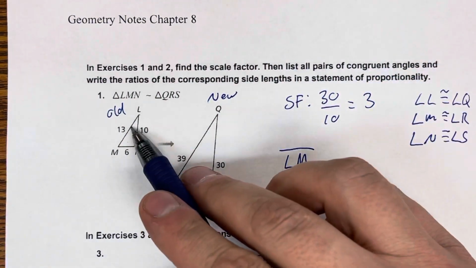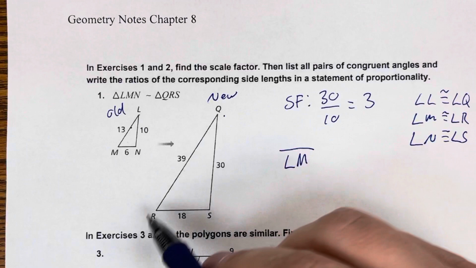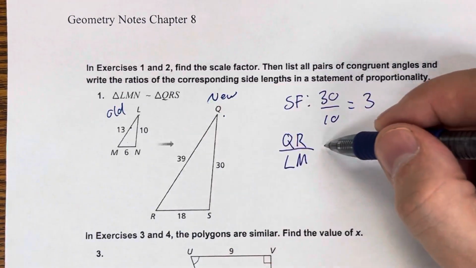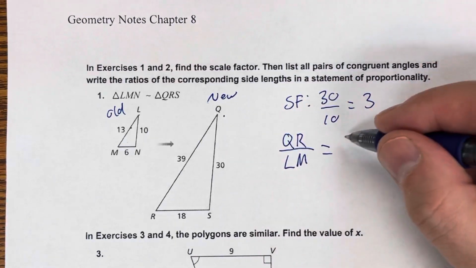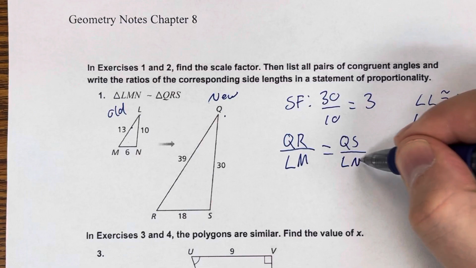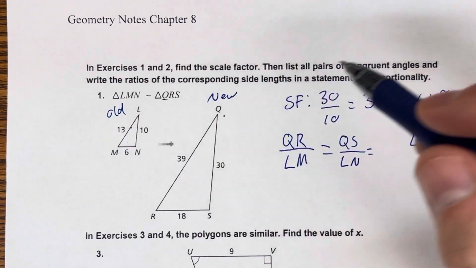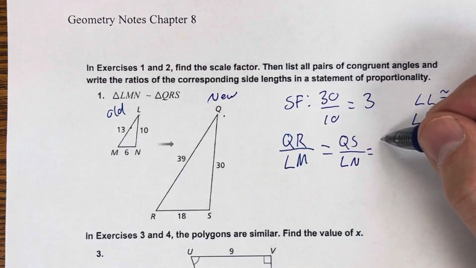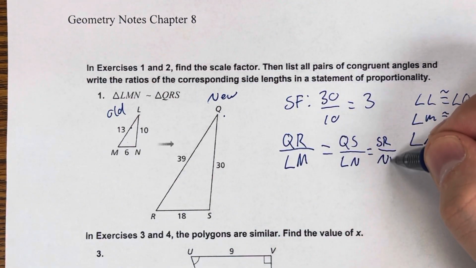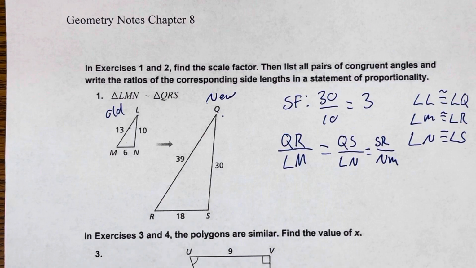LM was over here. I have to start with the new, so that's QR over LM is equal to QS over LN, and that's equal to, which piece haven't I done? SR over MN. And there is my statement of proportionality.